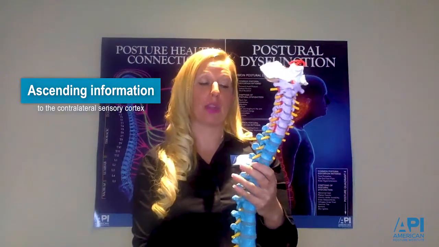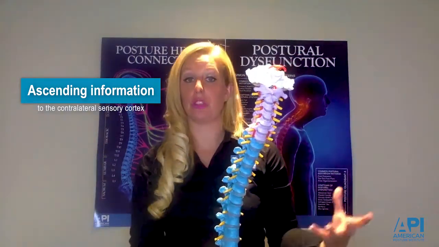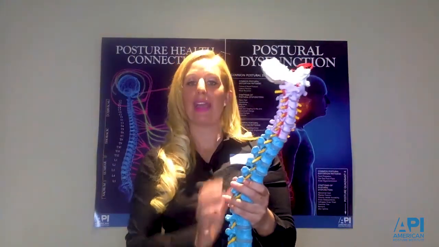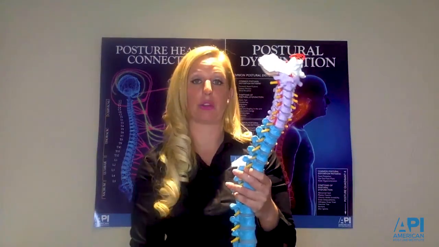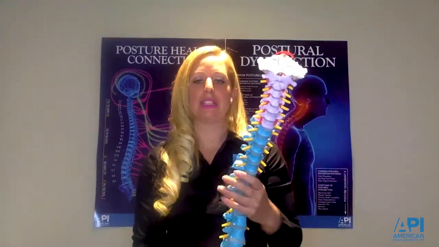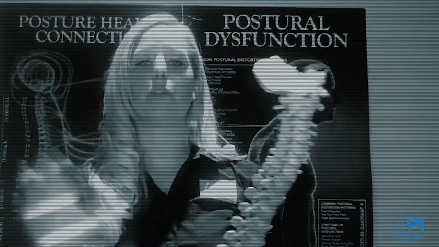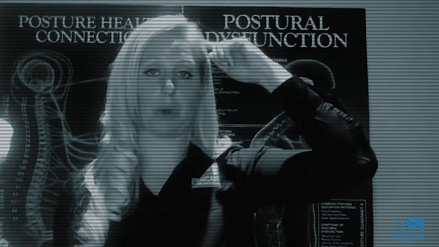For incoming sensory information that is within the dorsal columns, that's going to ascend up the spinal cord, cross over in the brainstem, and then ascend to the contralateral sensory cortex. Now what that means is if I have incoming afferent information to my right hand, that information is then perceived in my left sensory cortex.